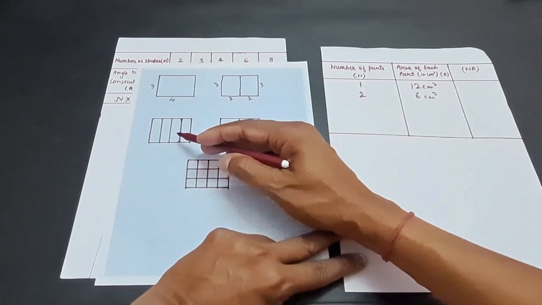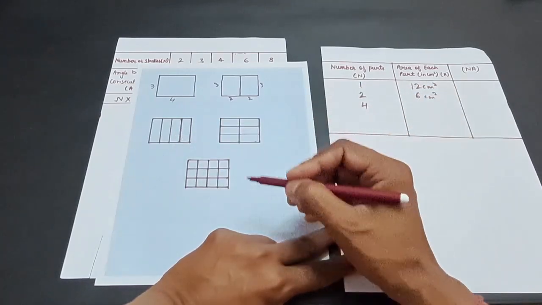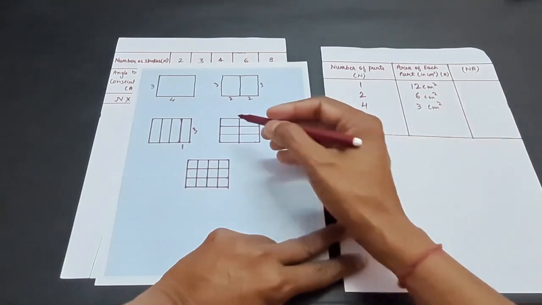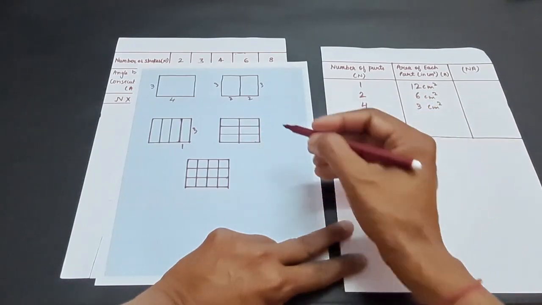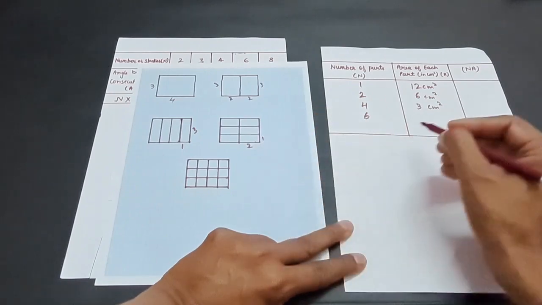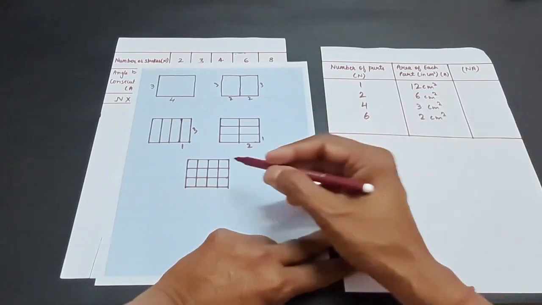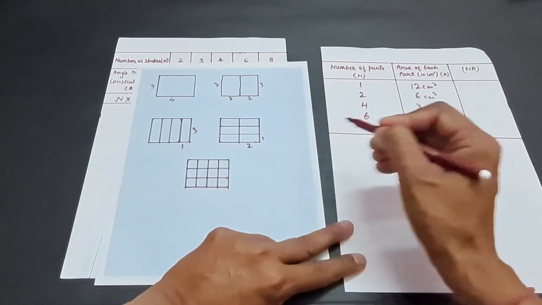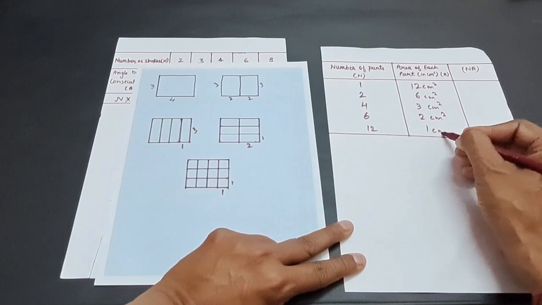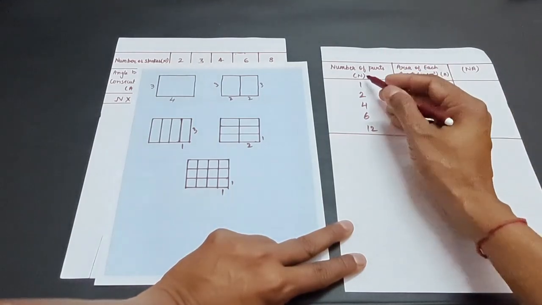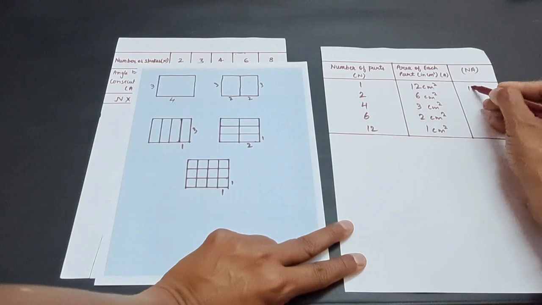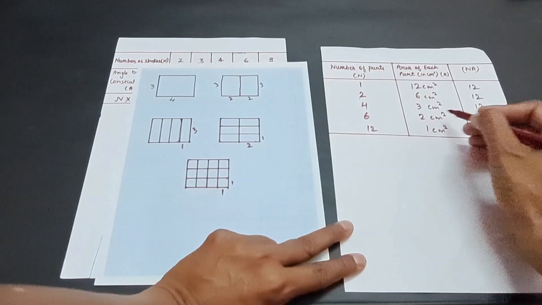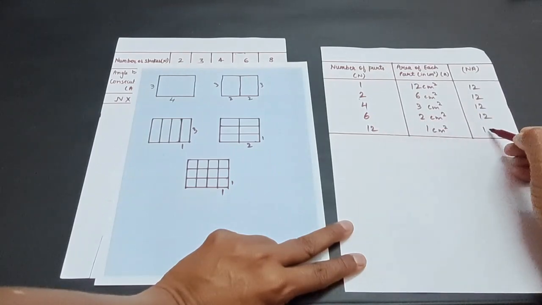Likewise, if you divide it into 4 parts, the area of each part is 3 by 1, which is 3 centimeters square. If you divide it into 6 parts, the area of each part is 2 by 1, which is 2 centimeters square. And if you divide it into 12 parts, then the area of each part is 1 by 1, that is 1 centimeter square. Now if you take the product of N and A, 1 into 12 is 12, 2 into 6 is 12, 4 into 3 is 12, 6 into 2 is 12, and 12 into 1 is 12.